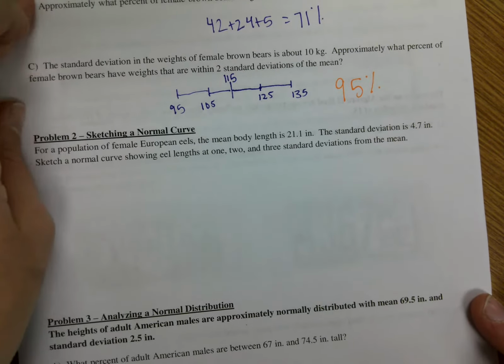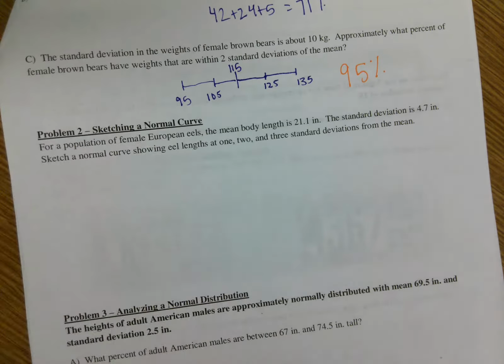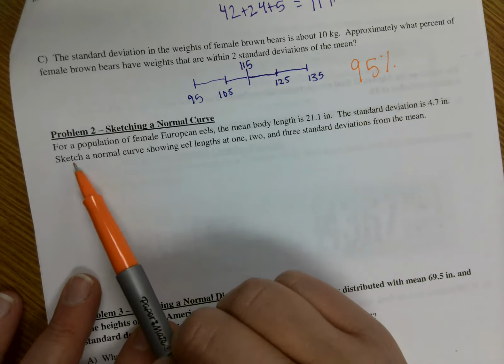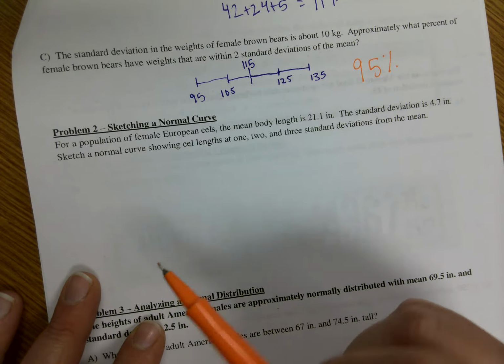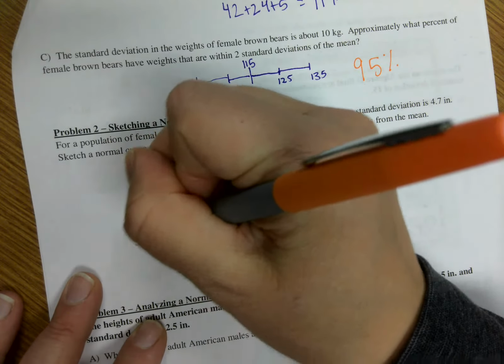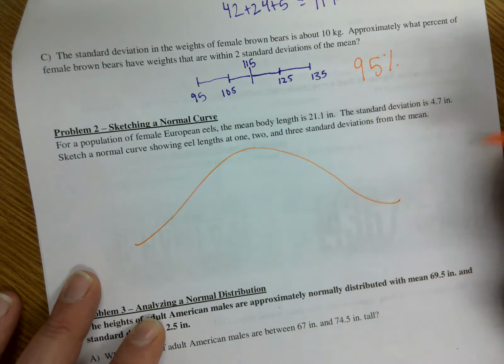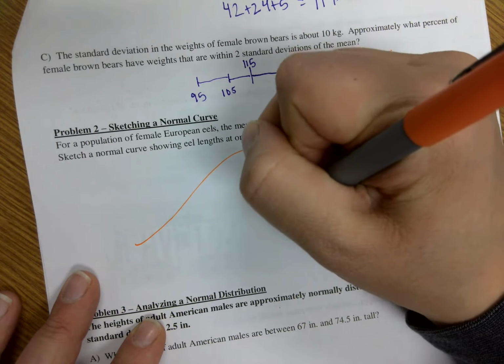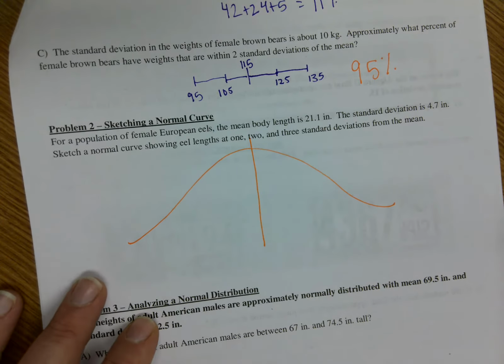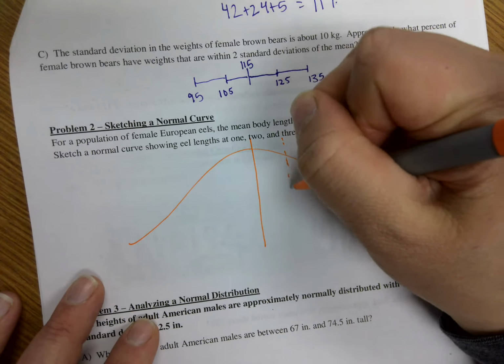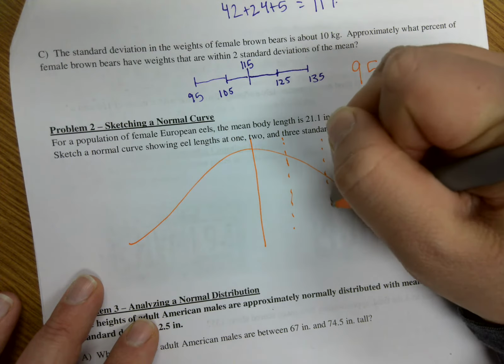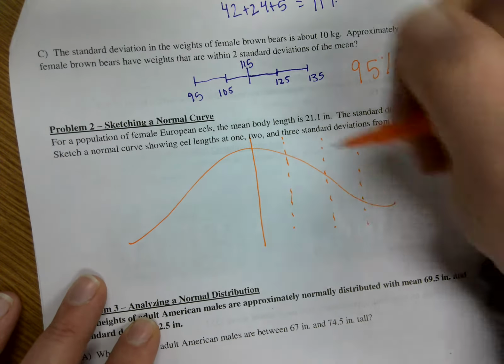Okay, problem number 2. Remember that curve that we had at the very beginning. We're going to sketch a normal distribution curve. So now in a normal distribution curve, we have a curve. So you should draw something like this. You have your mean always goes right down smack in the middle. And then you should draw 3 on each side. Dot marks.